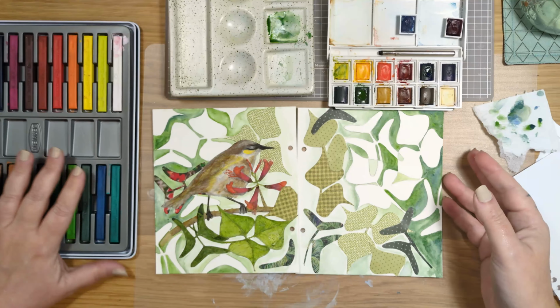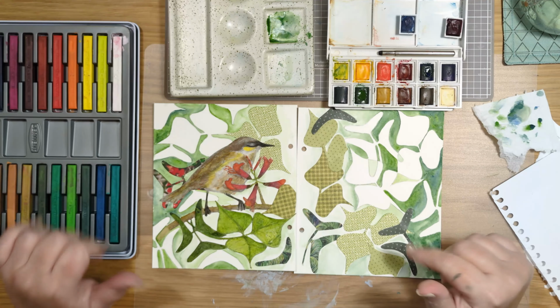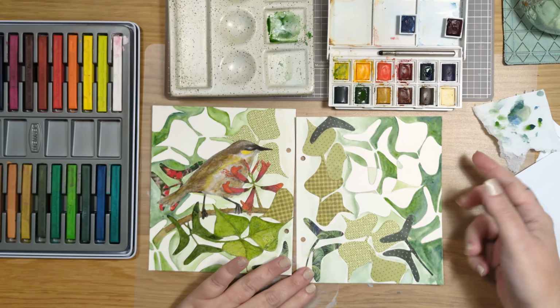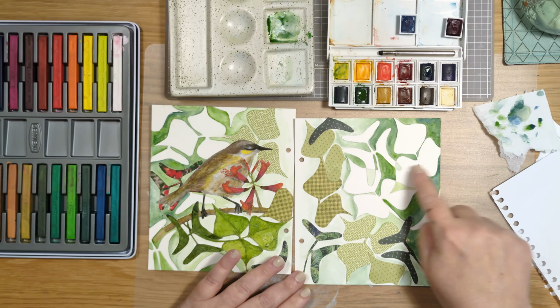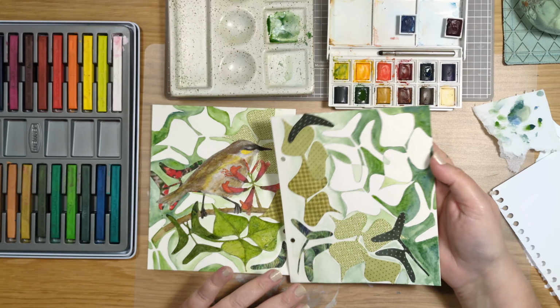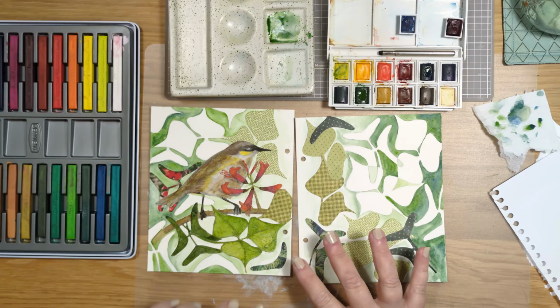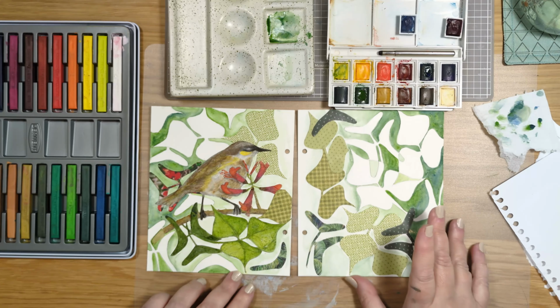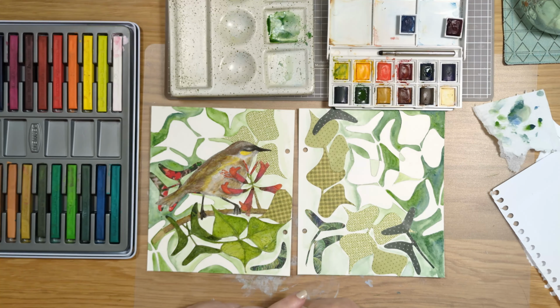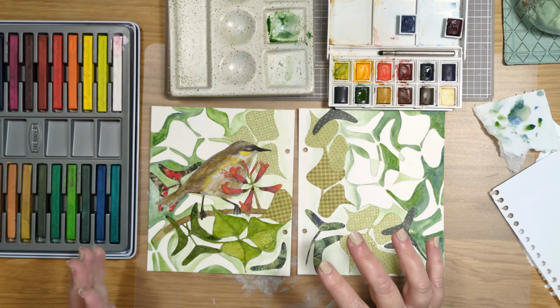Okay, I've finished watercolouring. I am really happy with how it's turning out. I love the negative space, like the leaves. I'm going to just let it sit for a bit and dry. It's still wet. And I'm going to just pop back.